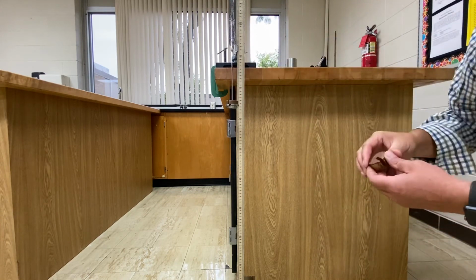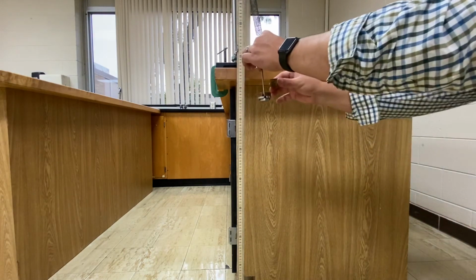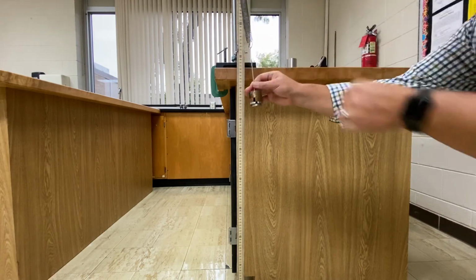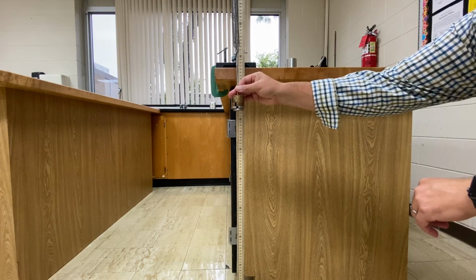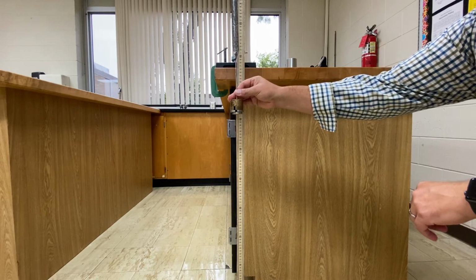Alright, now we'll double the mass again. Because notice I've been doubling the mass each time. I did 50, 100, and then 200, and now we're going to 400 grams of mass.